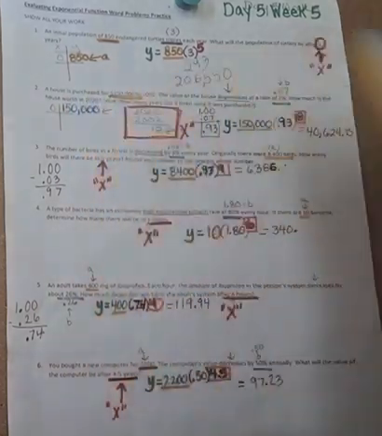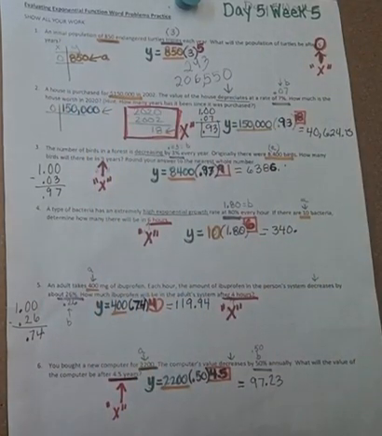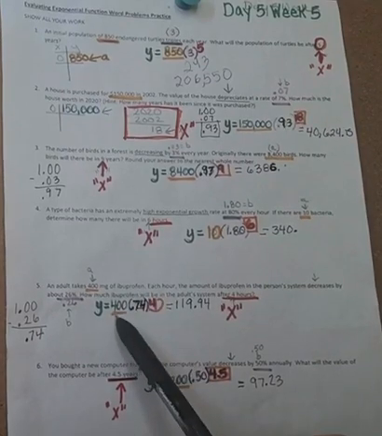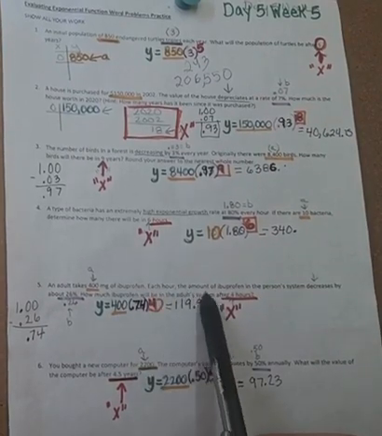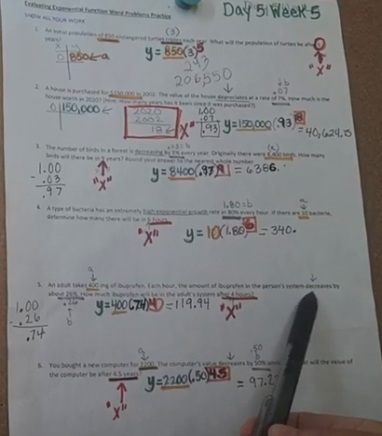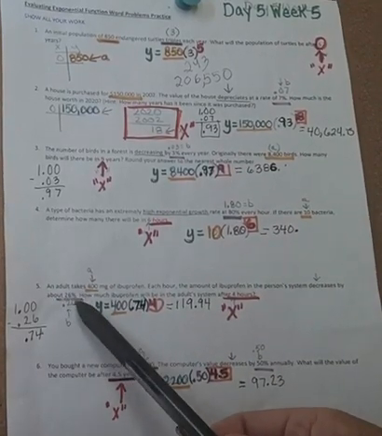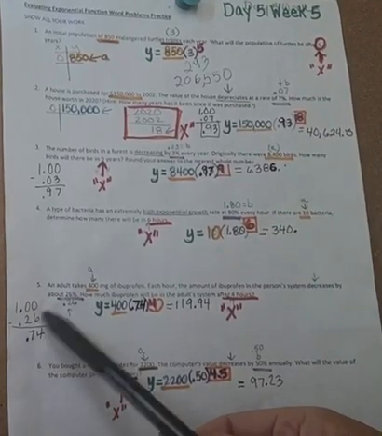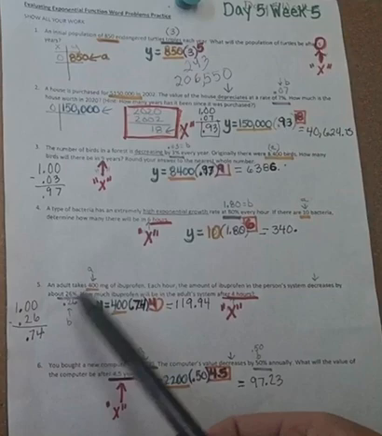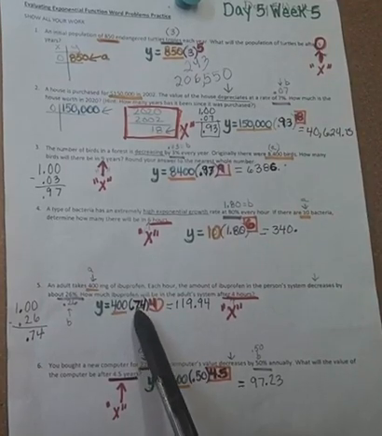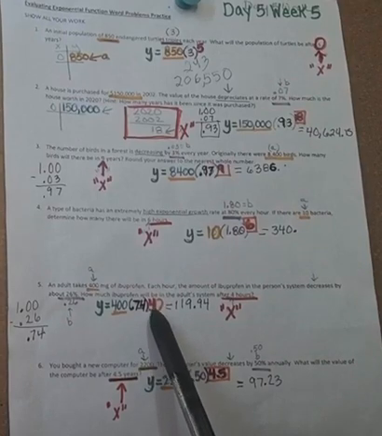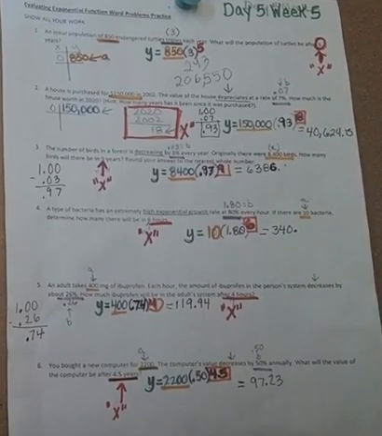All right, number 5, an adult takes 400 milligrams of ibuprofen. That's your initial. Each hour, the amount of ibuprofen in the person's system decreases by about 26%. So here we have to 1 take away 0.26 gives us 0.74. That's our multiplier. Okay? It asks you how much after 4 hours. You put your 4 in. That's the exponent.